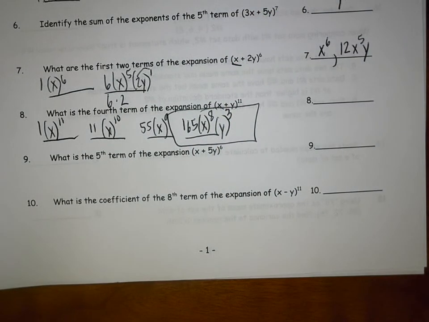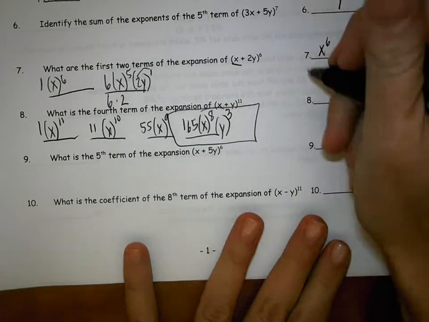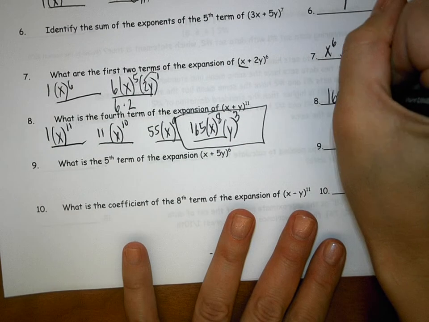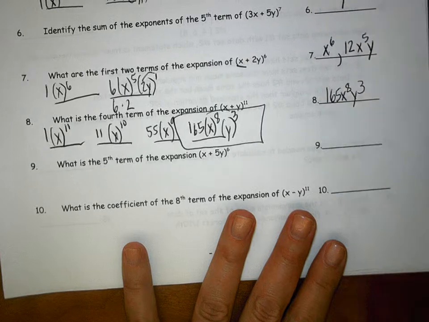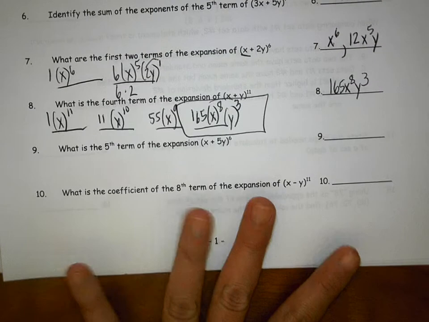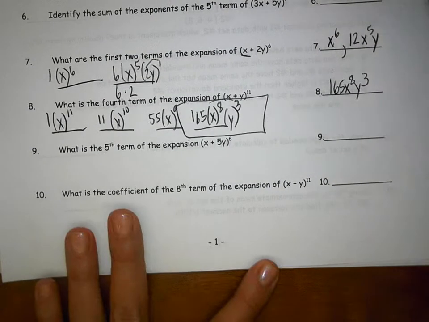They have to add to the 11, exactly. And there's no other numbers there, so the complete fourth term is just 165 x to the 8th, y to the 3rd. Questions on number 8?